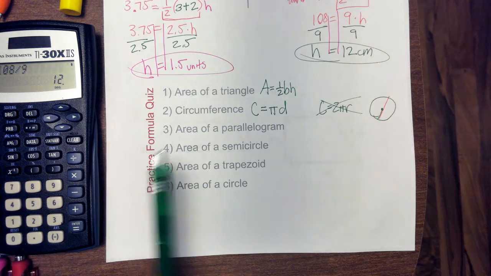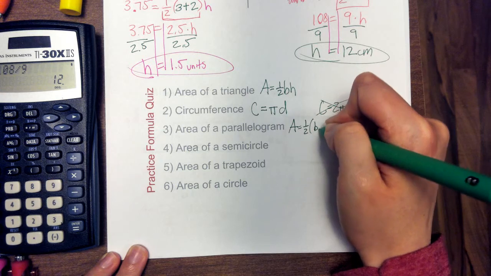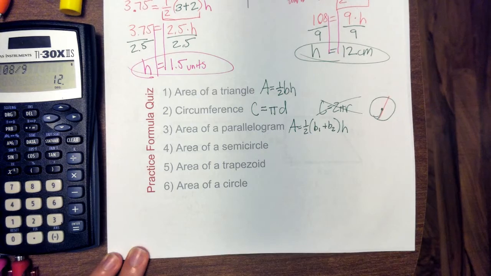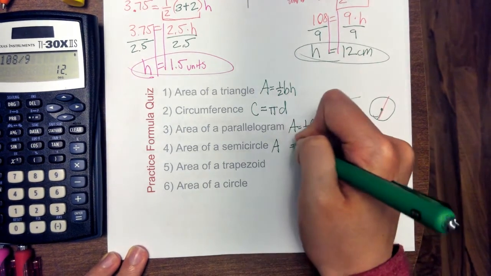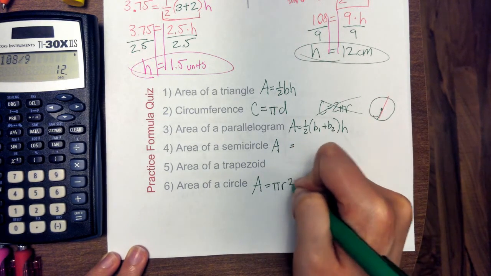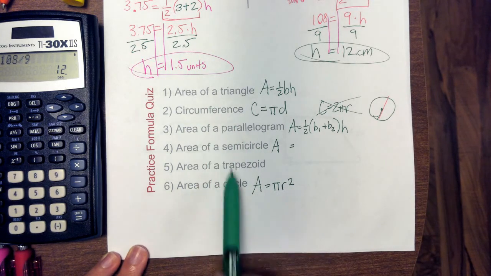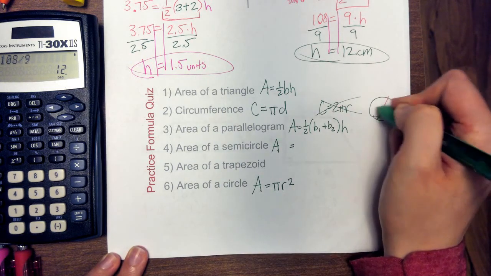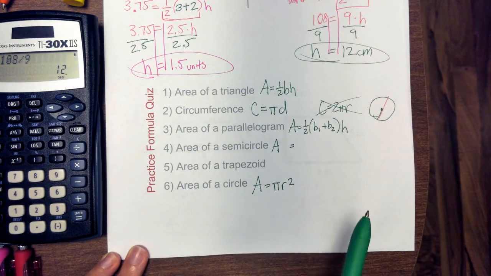Okay. Area of a parallelogram, A equals 1/2. You need the parentheses because there's 2 bases. Add base 1 and base 2 together, multiply by your height. Area of a semicircle. So remember your formula for a circle, I'm going to jump down here, circle is pi r squared. If you don't remember the circumference and the area of a circle, the two with circles, circumference is the distance around the outside of the circle, like perimeter. Area of the circle is the space that it takes up on the inside. Okay.